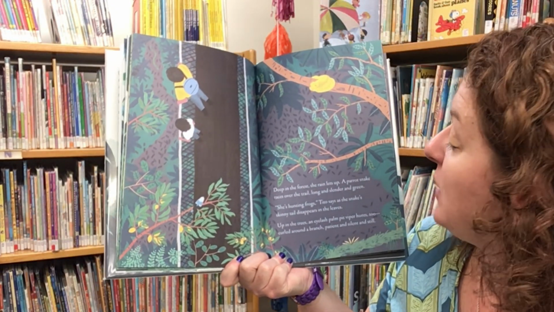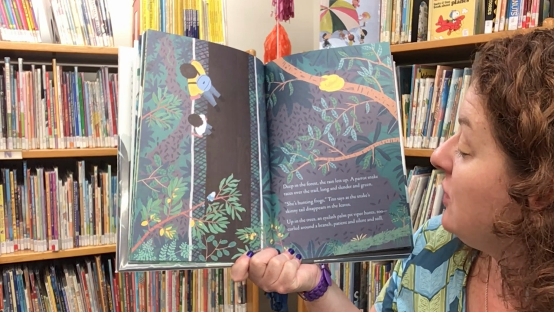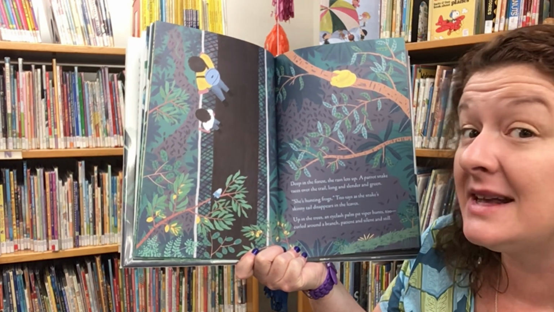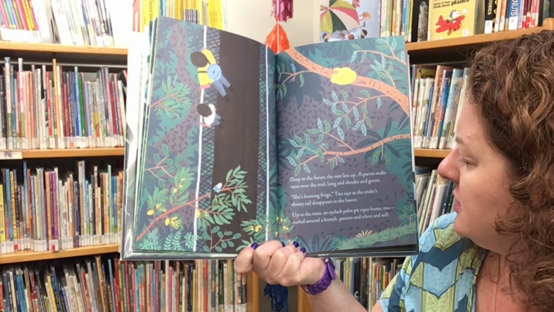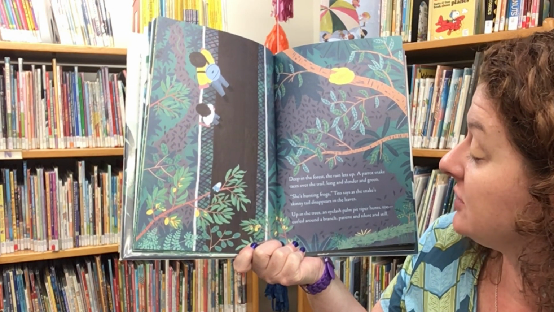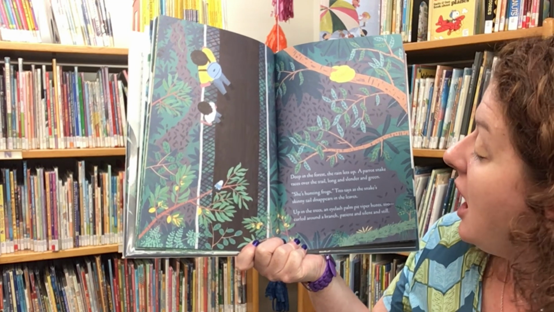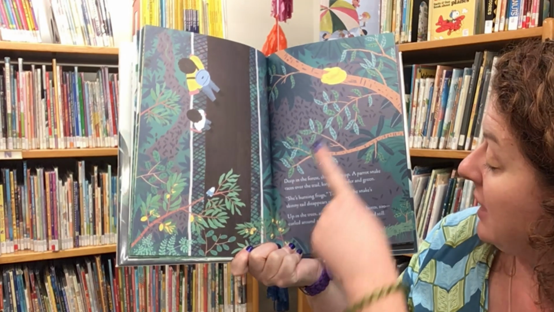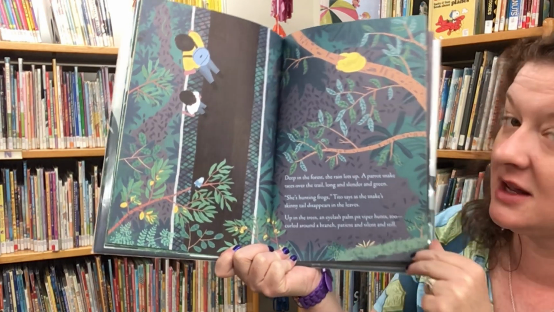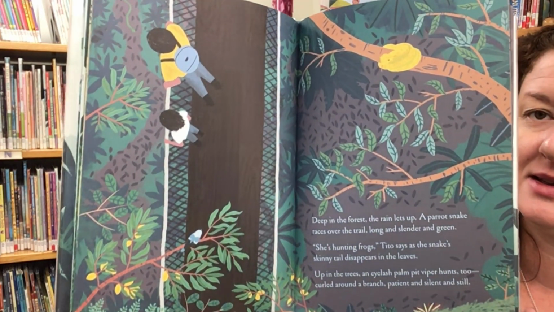Deep in the forest, the rain lets up. A parrot snake races over the trail, long and slender and green. "She's hunting for frogs," Tito says, as the snake's skinny tail disappears in the leaves. Up in the trees, an eyelash palm pit viper hunts too, curled around a branch, patient and silent and still.